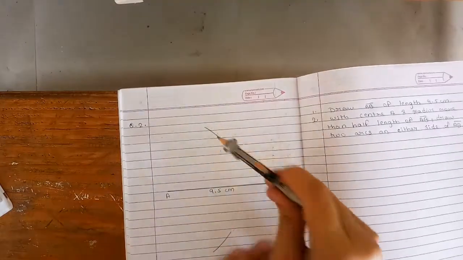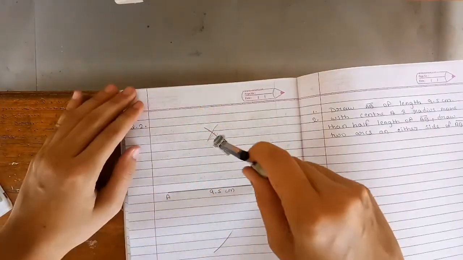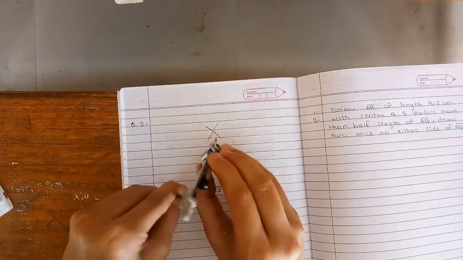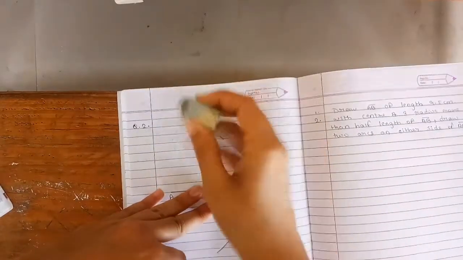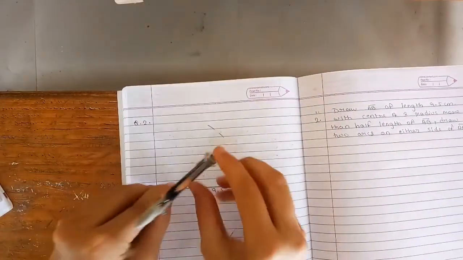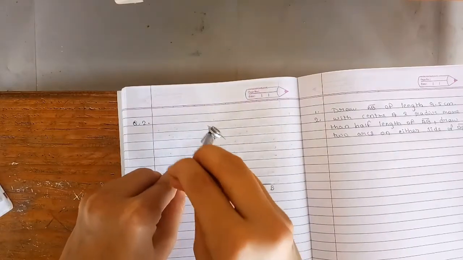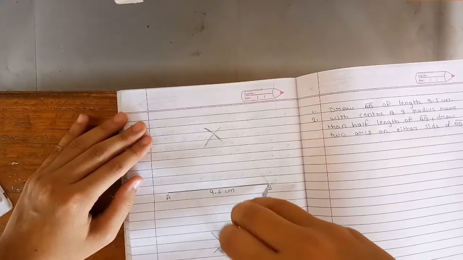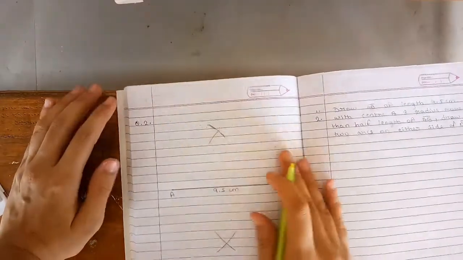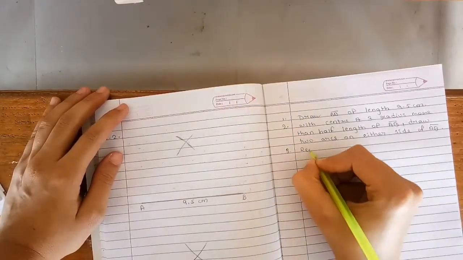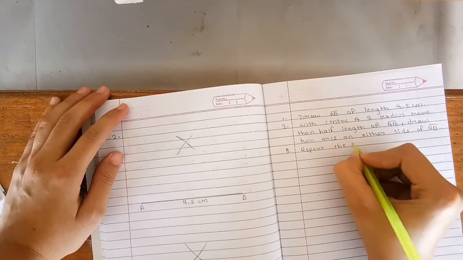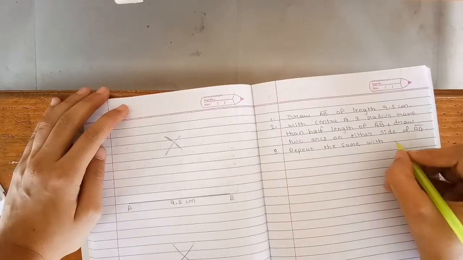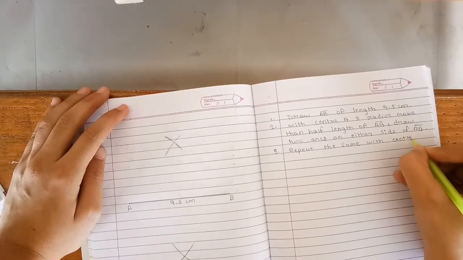Same we will repeat with, repeat the same with center B.